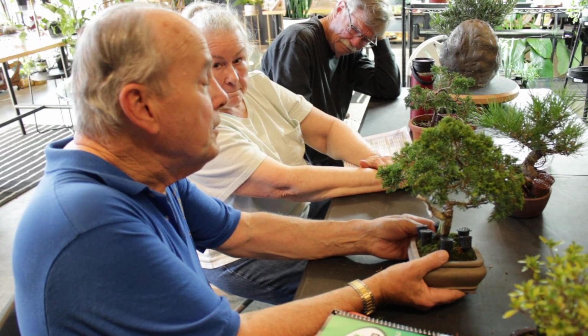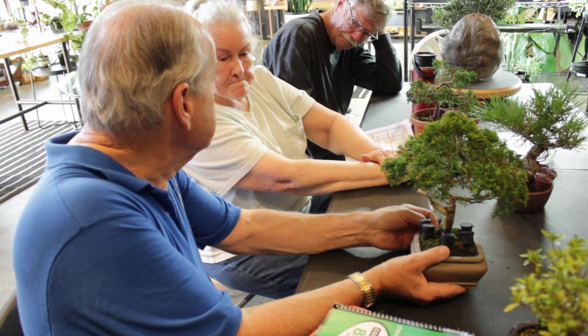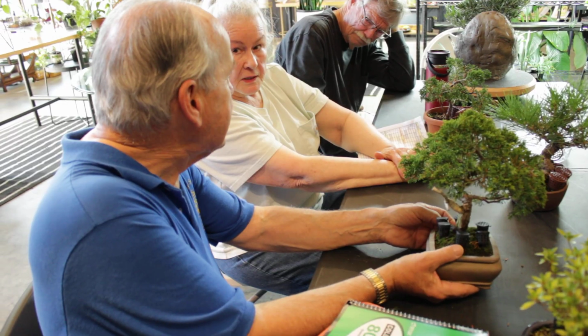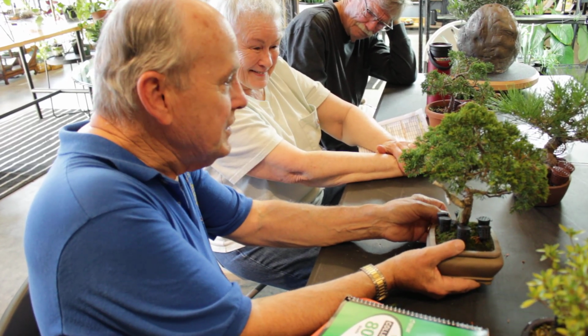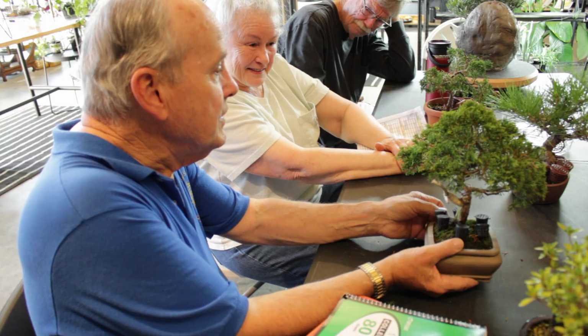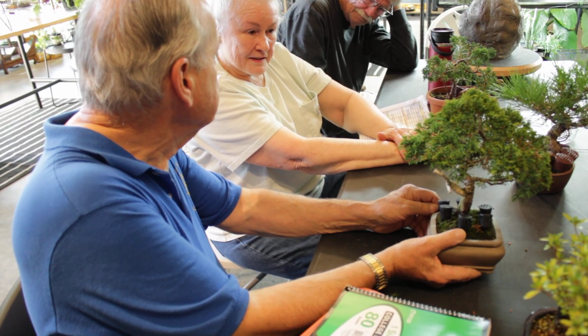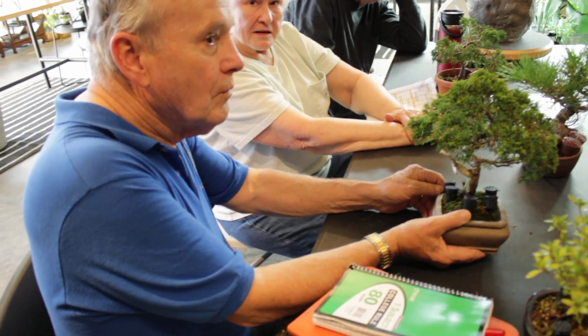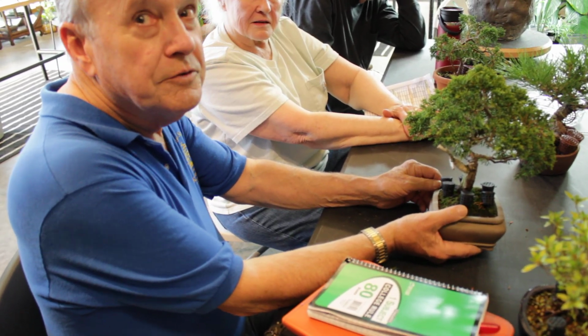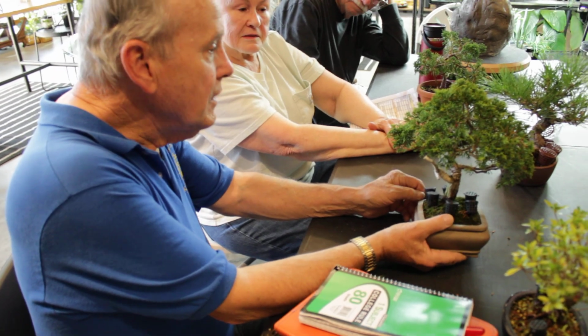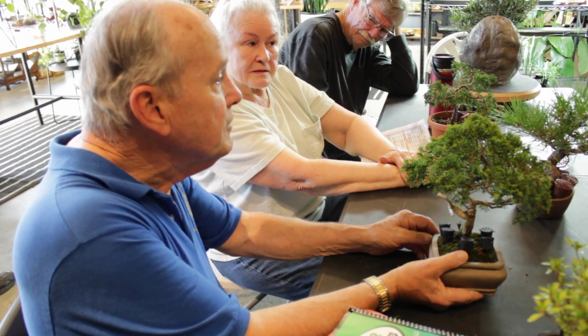What makes one of these plants look like a bonsai instead of a tree is that the branches are too long in proportion to the trunk. Could you repeat that? The branches are too long, what? In proportion to the trunk. Okay. Yeah, especially with conifers.